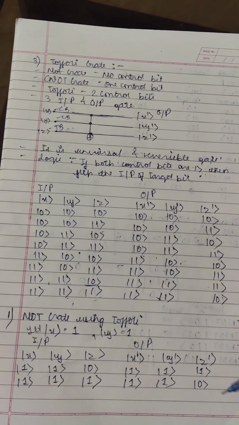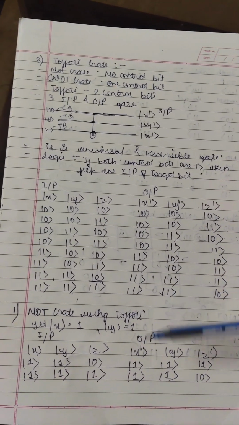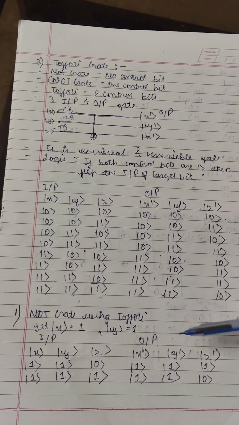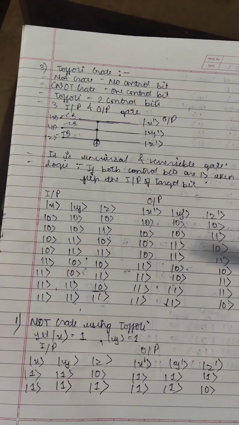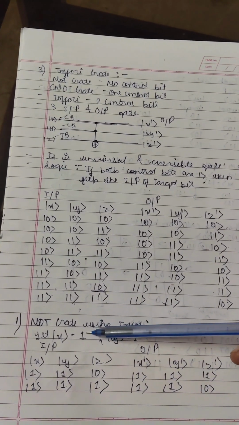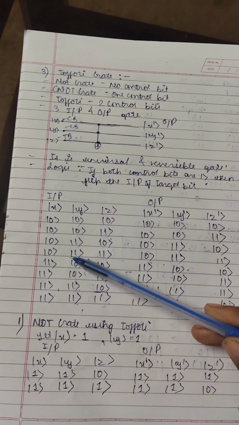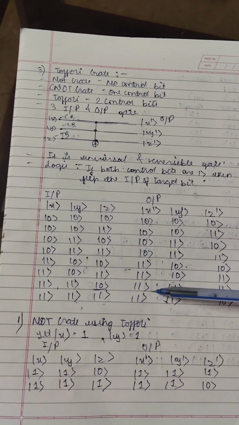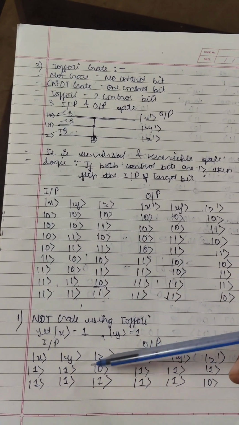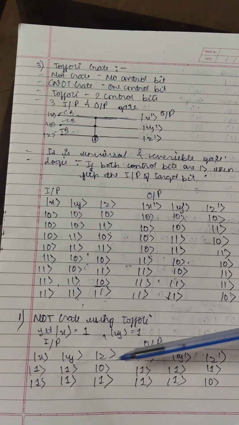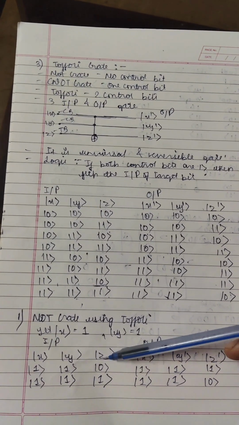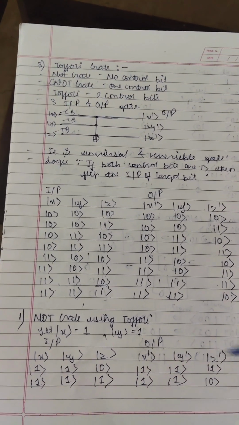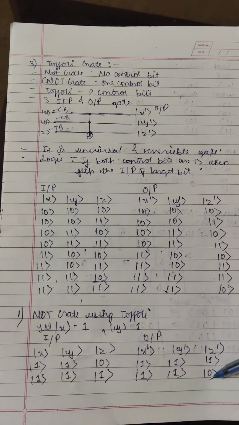Then if we want to make a NOT gate using Toffoli, it is very easy. We just need to set x, which is our control bit, equal to 1, and similarly y, which is the other control bit, as 1. Then when it is 1 1, we just need to flip the input of the target bit in the output, 0 to 1 and 1 to 0.